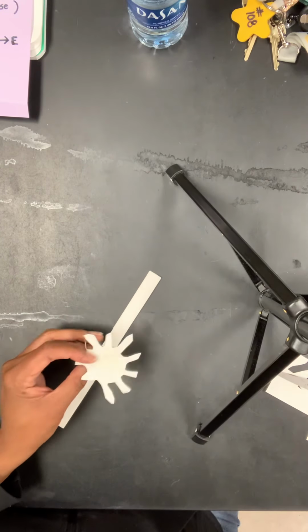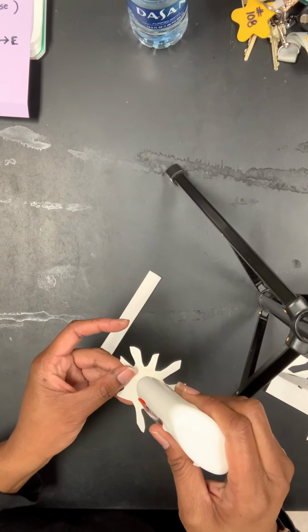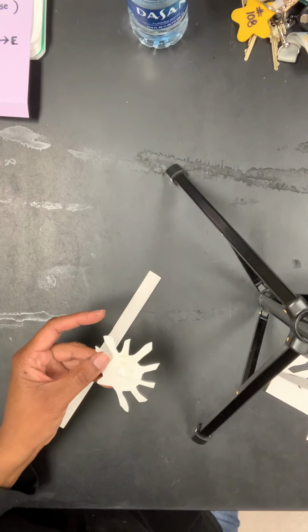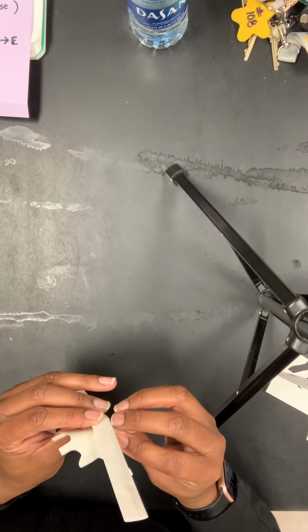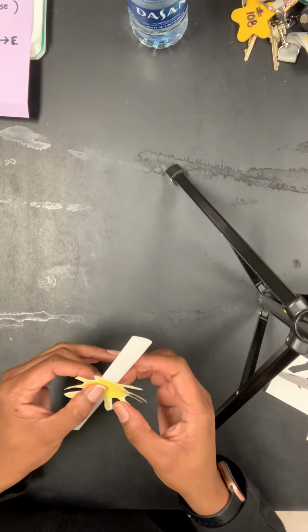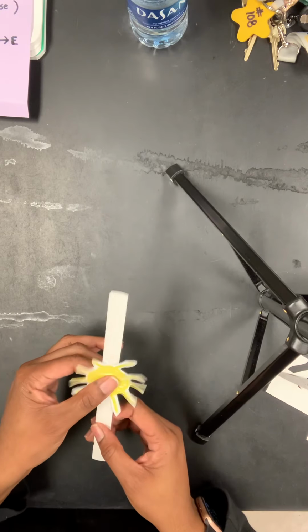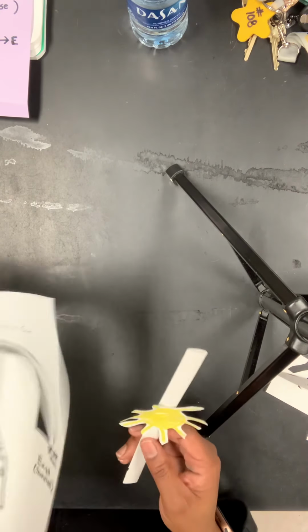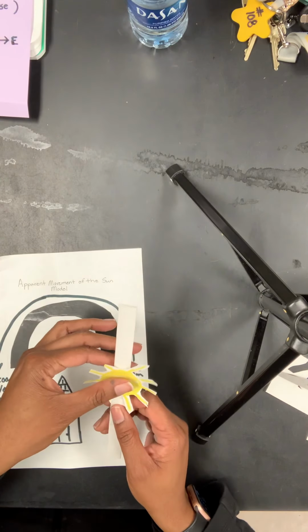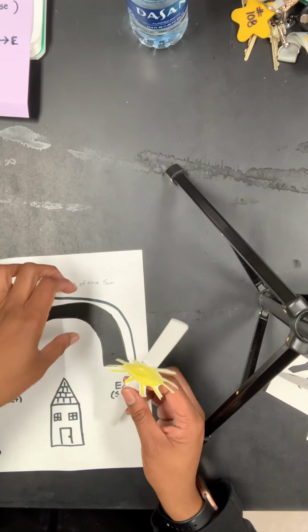Only one dot of glue. That's good enough, because you'll want the outsides of the sun to kind of bend around. And I'll show you why in a minute. Okay, one dot of glue. Again, try to get it dry as much as you can. Tape can also be used.